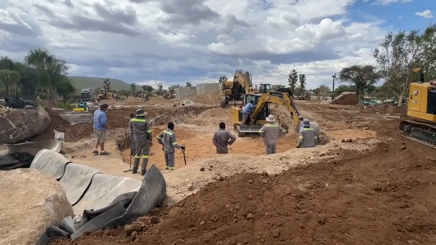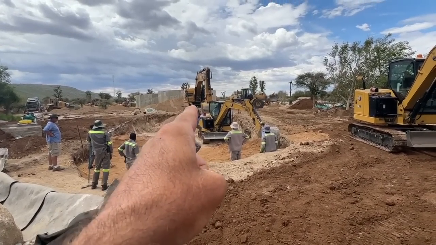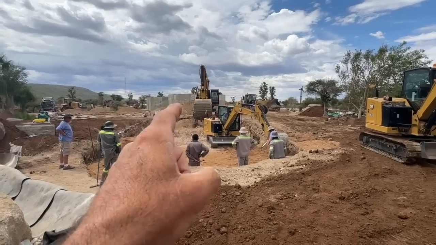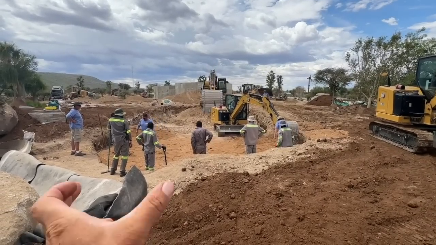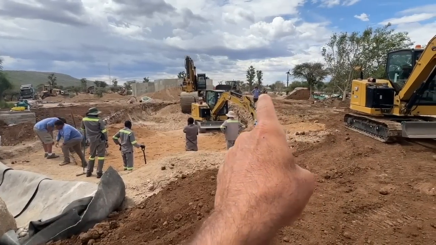This is the last large stream section that we have before we do the wetland. Right where the big Cat 352 is sitting, that's where our wetland filter is going to be located. This section of the stream is going to be cut across by that beautiful bridge.